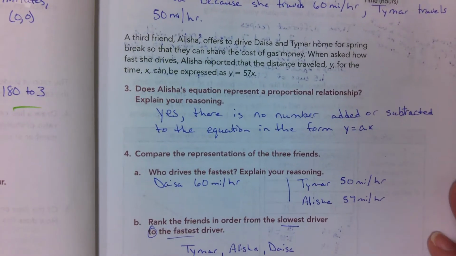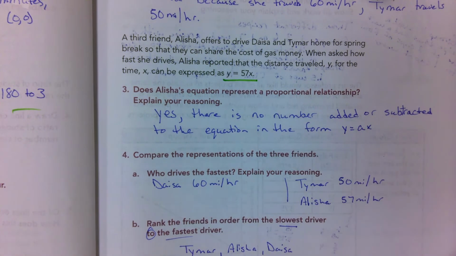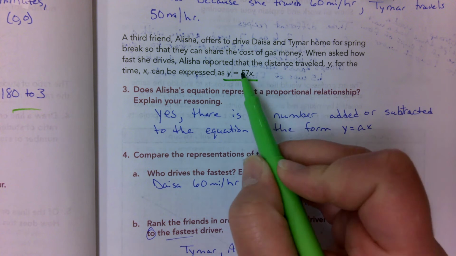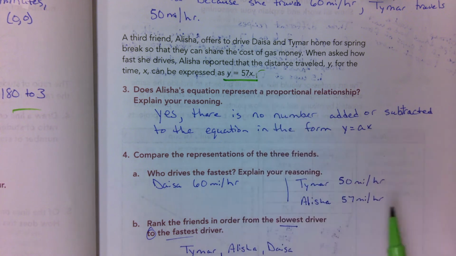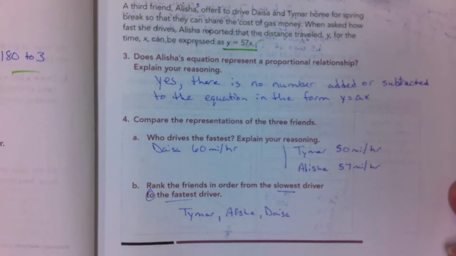We've got a third friend, Alicia. She uses an equation, and hers is y equals 57x. Is that proportional? Yes. I have a constant rate of change, and I have nothing I'm adding or subtracting. It's in that form, y equals ax or y equals kx.